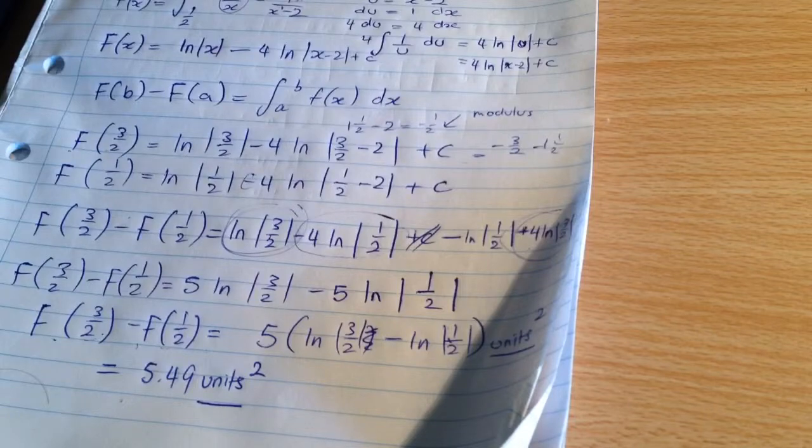If you have any questions or comments, post them below, but that's just looking at doing the definite integral algebraically to find the area under a curve and find an exact value.